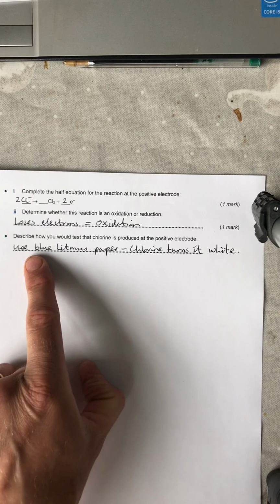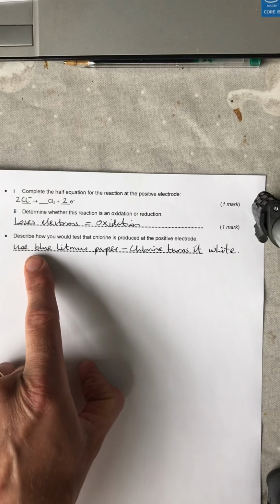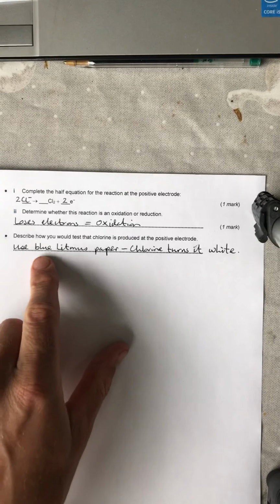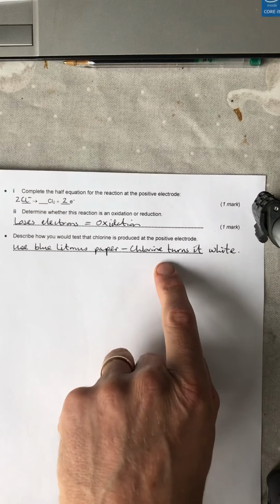Describe how you would test the chlorine that's produced. Well, it's got a very distinctive odour. However, chemically, if you want to test it, use blue litmus paper. Chlorine will turn it white.